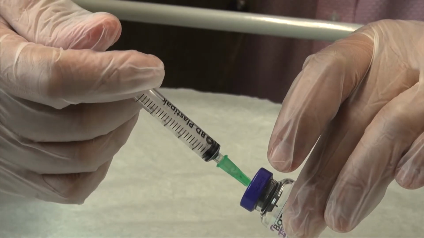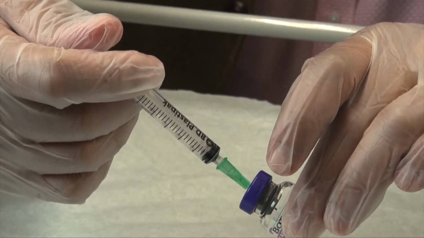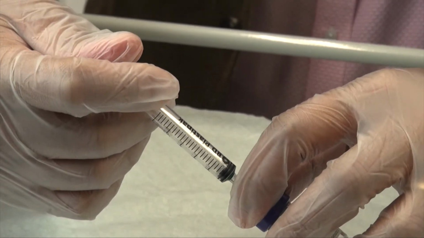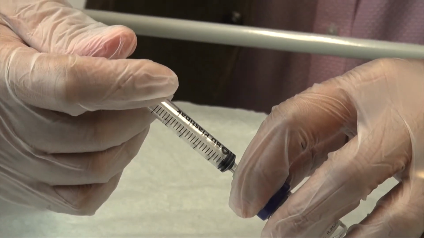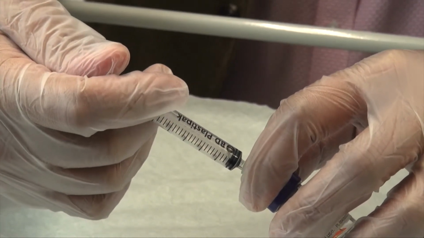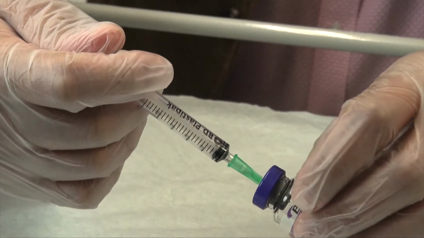So I keep my thumb pressed on the plunger. If I was to break the needle and the syringe now, Botox in solution would jet out against the wall, and we don't want that either.